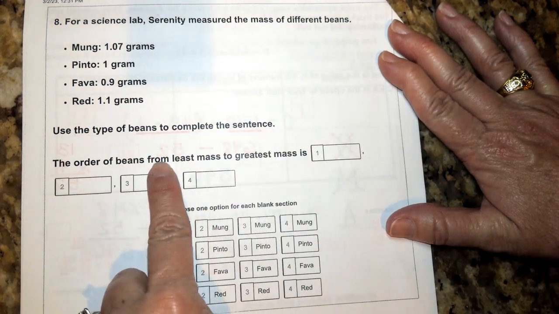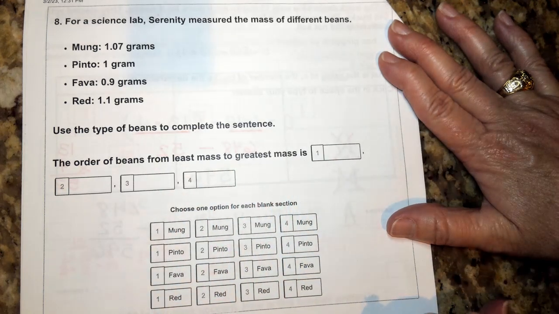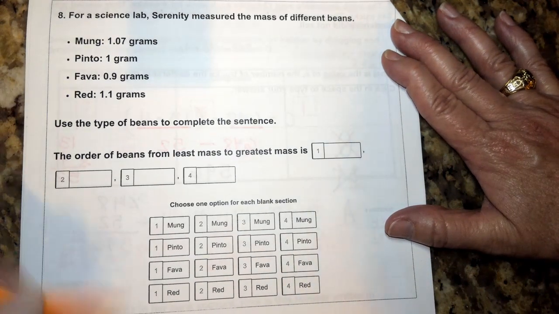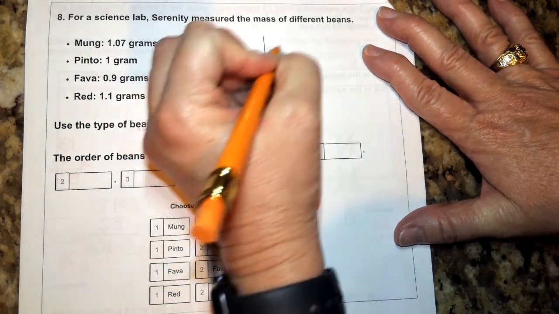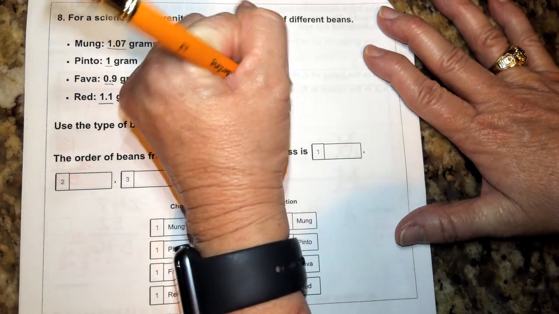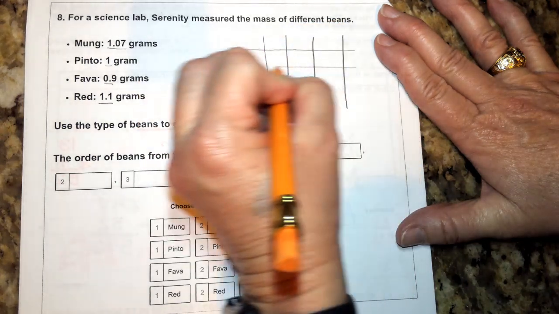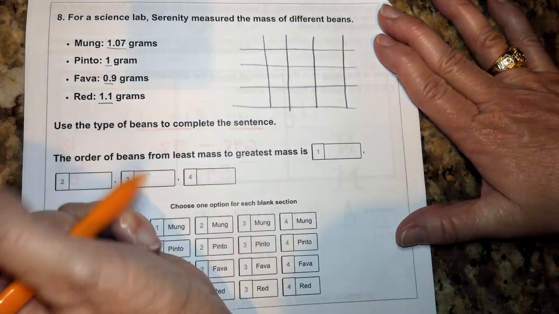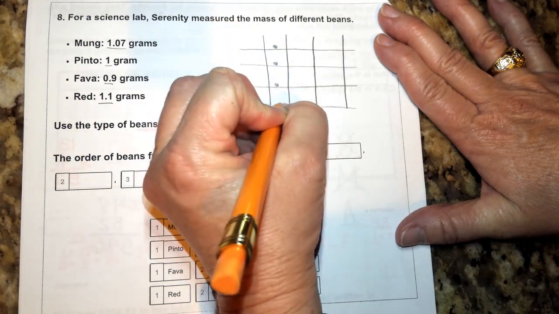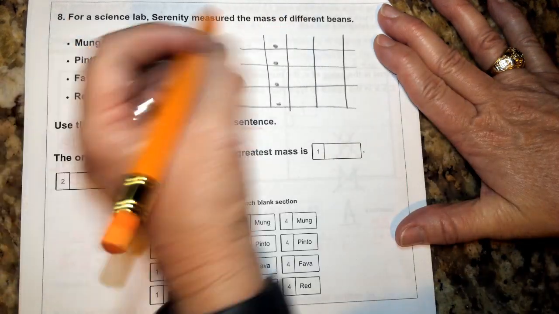The order of the beans from least mass to greatest mass is, so we're going to be putting the correct beans in order. So at this time, what I'd like you to do is make a place value chart with me. So I see that we have all of these beans listed. So I'm going to make me a place value chart right here. And since I have 4 beans, I'm going to make 4 lines. I'm going to go ahead and record my decimal right here so that my decimals are nice and lined up. And I'm just going to bring them over.